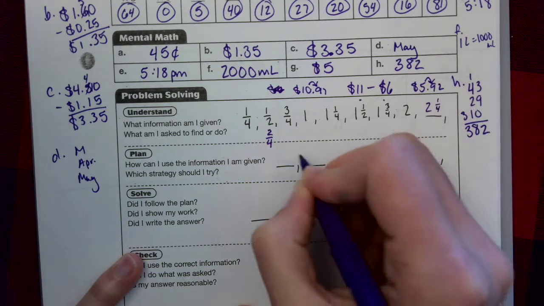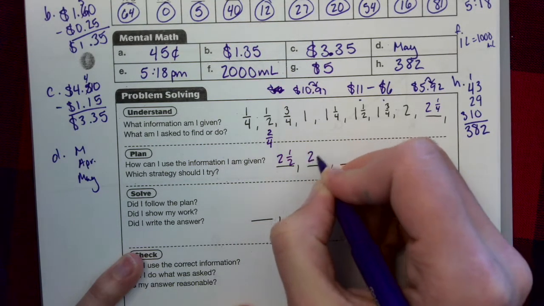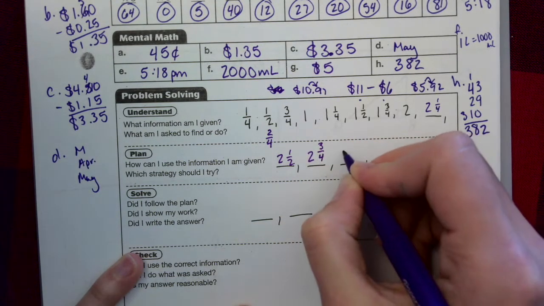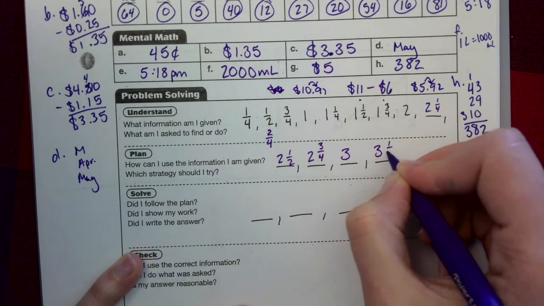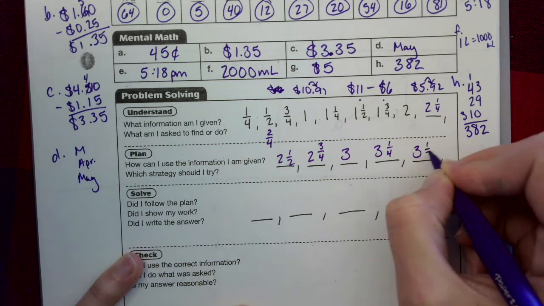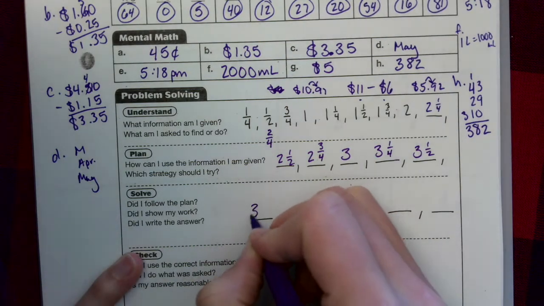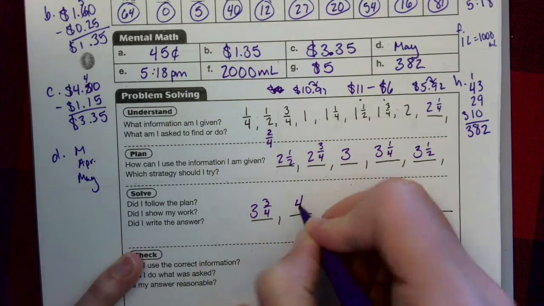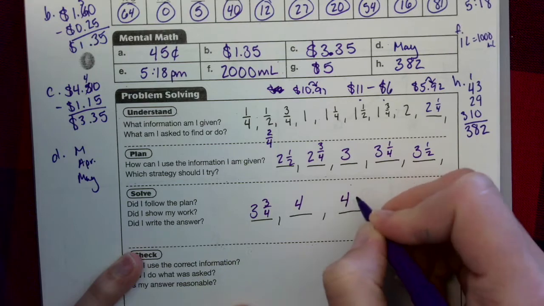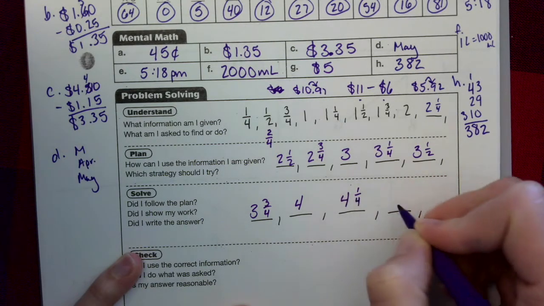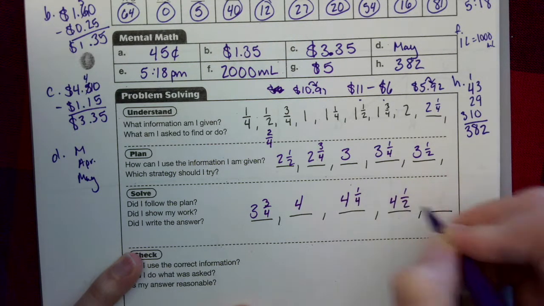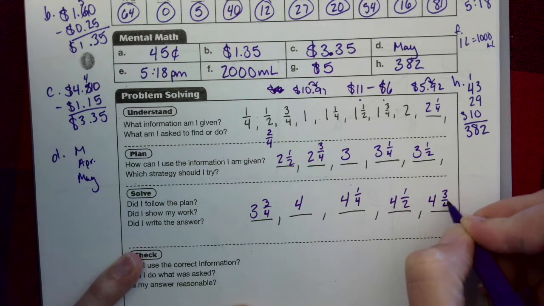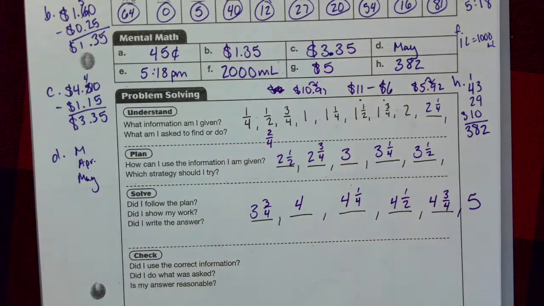2 and 1/4, 2 and 1/2, 2 and 3/4, 3. 3 and 1/4, 3 and 1/2, 3 and 3/4, 4. 4 and 1/4, 4 and 1/2, 4 and 3/4, 5.